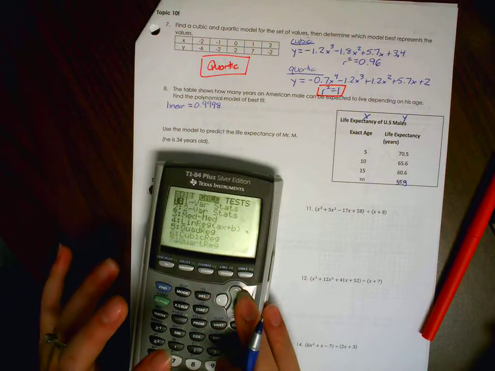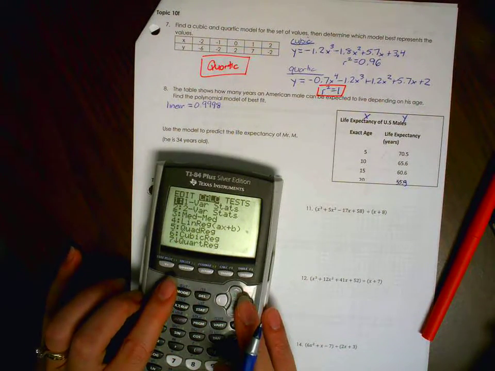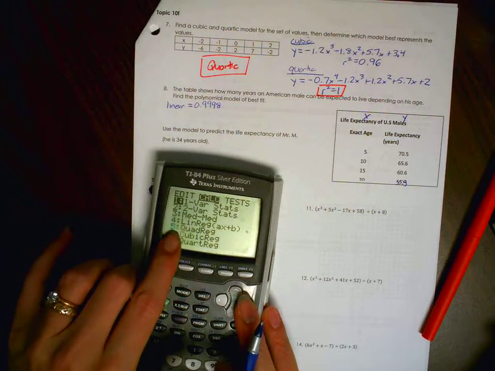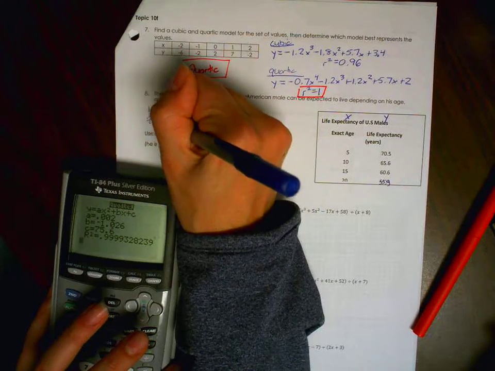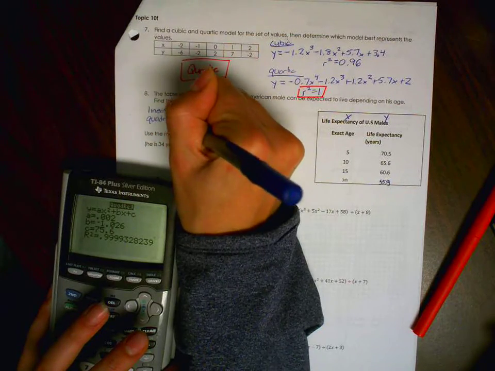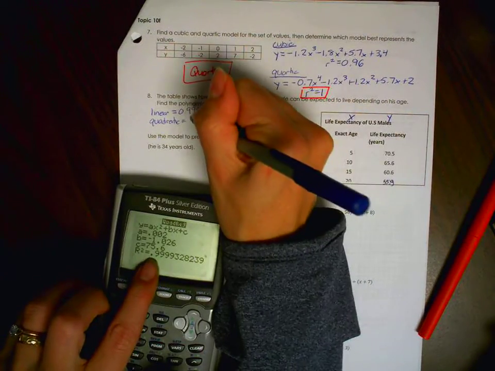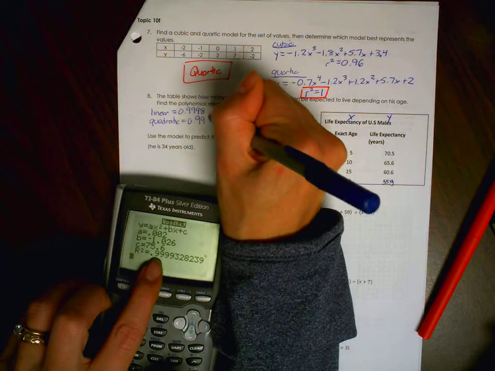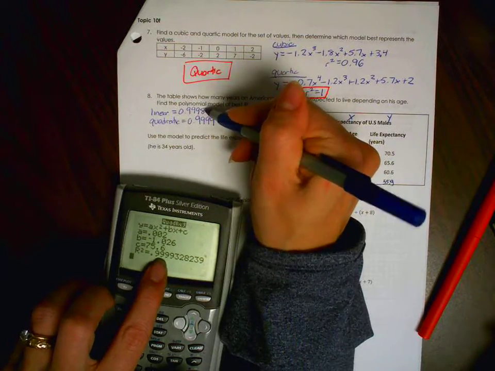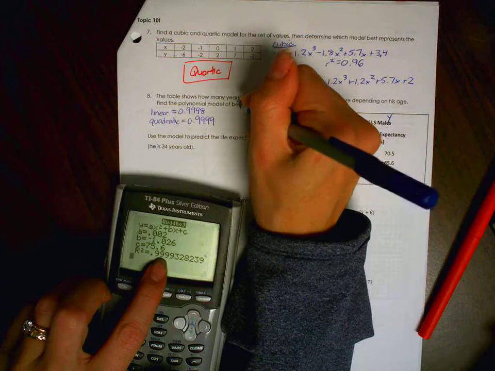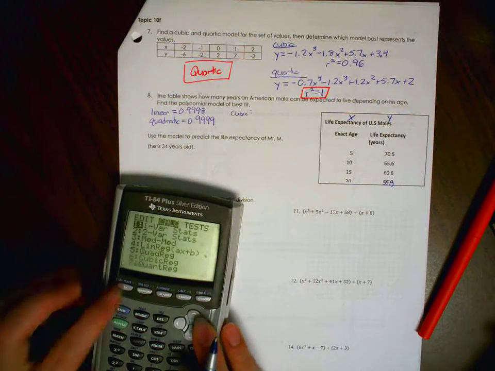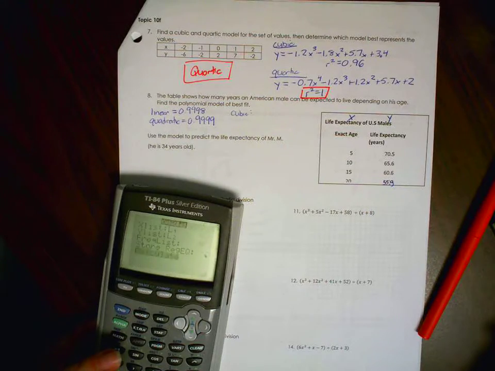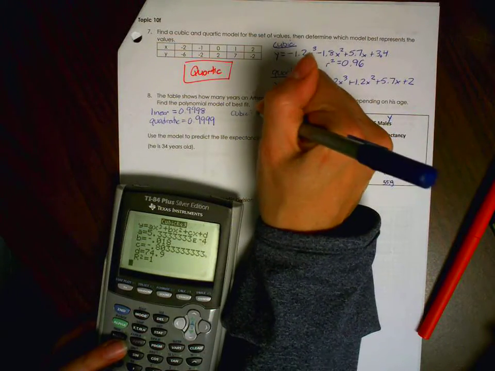And go back to stat. Let's see what quadratic is. Quadratic is number 5. Quadratic gives me an R squared of 0.9999. So a little bit better than that one. All right, let's try cubic. So stat calc number 6. Cubic gives me an R squared of 1.